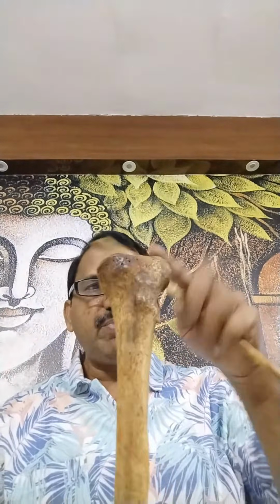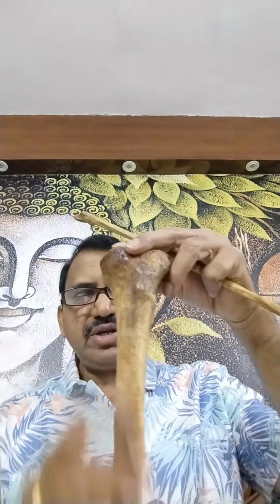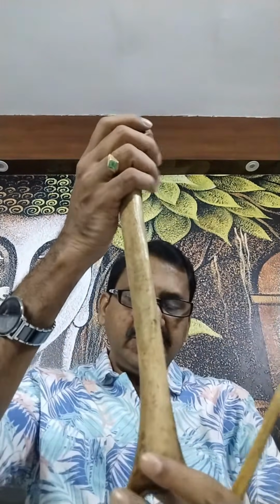How to hold the tibia in anatomical position? The upper part is the expanded upper end, the lower part is the lower end, and this is the shaft. If you observe the tibia, there is a sharp border here, and this sharp border is called the anterior border. It must be in front, or forward.